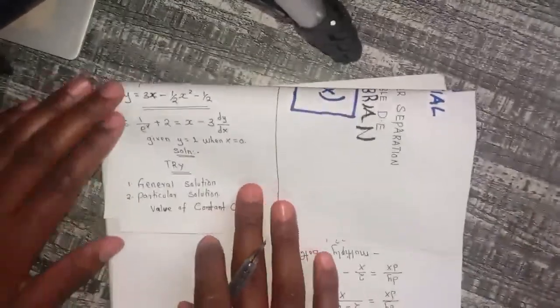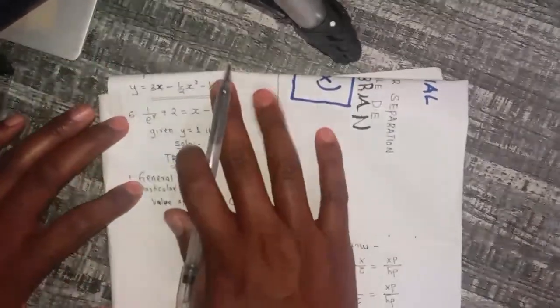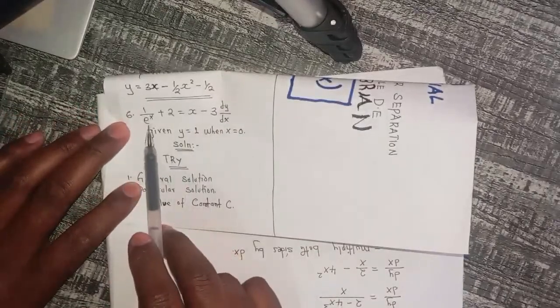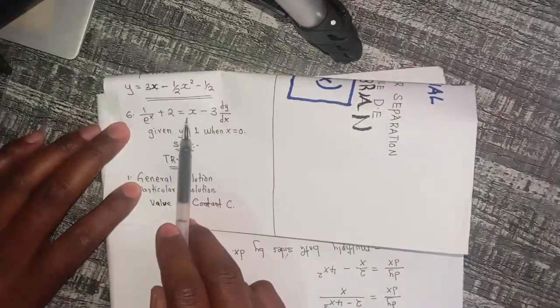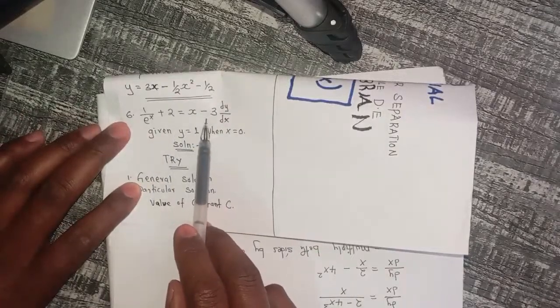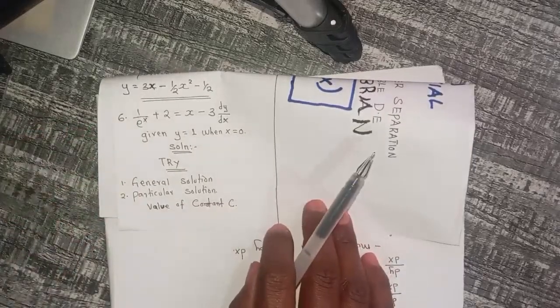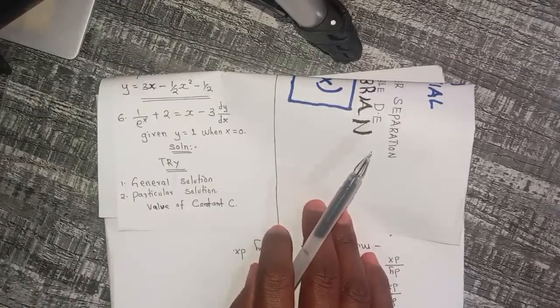So we had this question. It says that we have 1 over exponential x plus 2 equals x minus 3 dy over dx, given that y is 1 and x is 0.